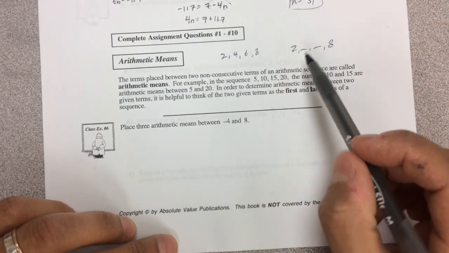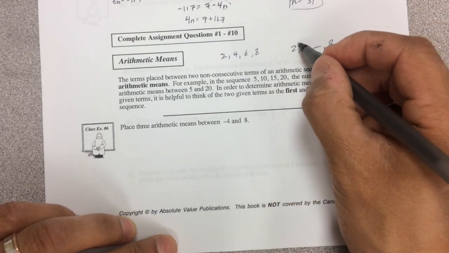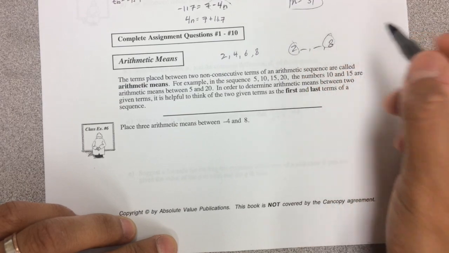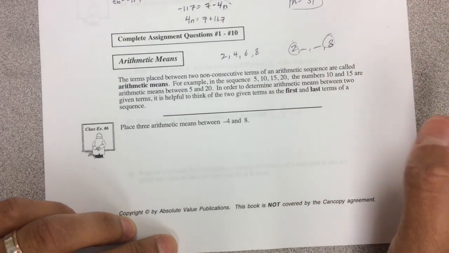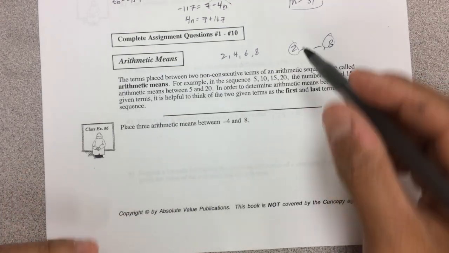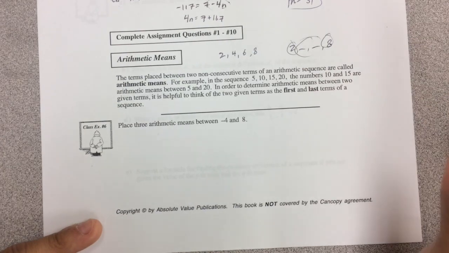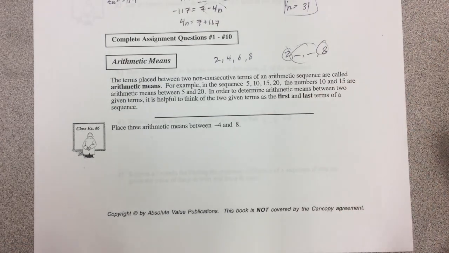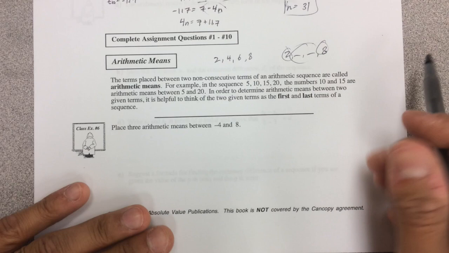So arithmetic means, that means that these 2 and 8, my first and last terms, end up being kind of the bookends of the sequence. These 2 terms that don't exist, or well, they exist, they're just not given to me, they're unknown, those are my arithmetic means.